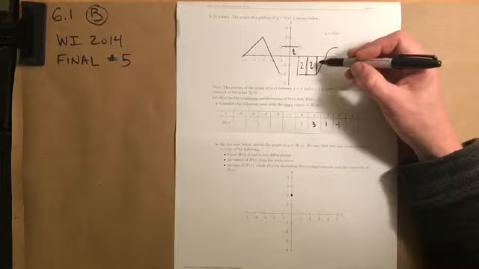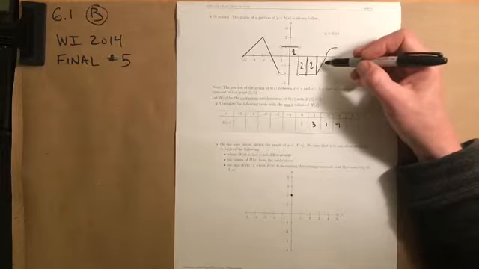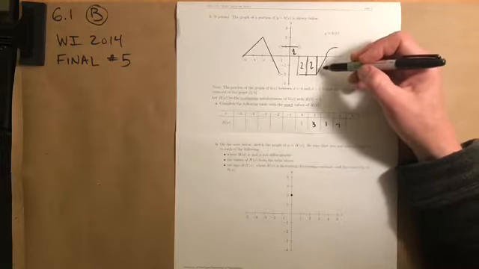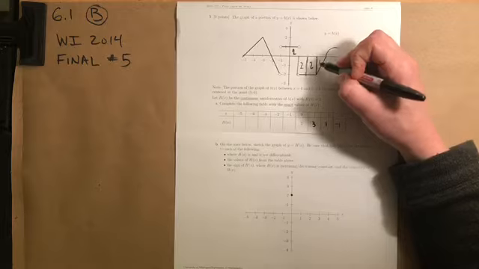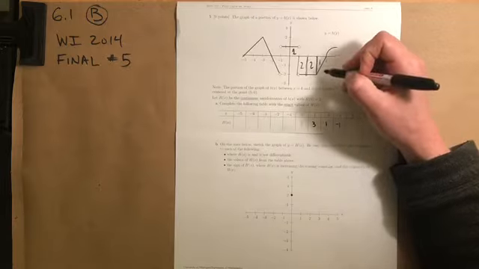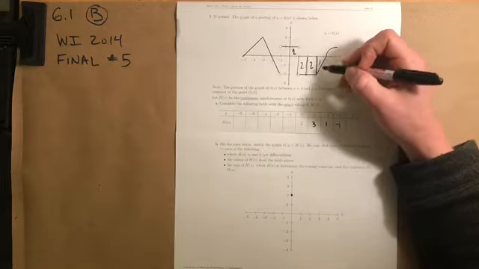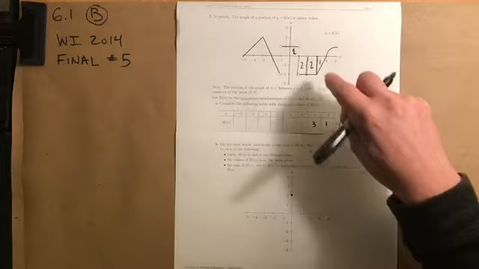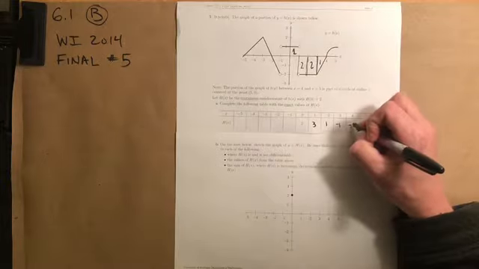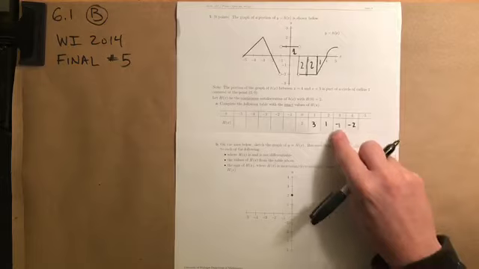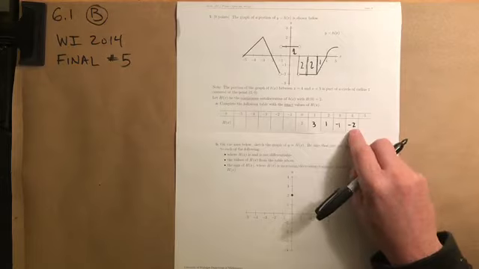From 3 to 4, that's only going to be 1 unit, because that's half of the rectangle that contains 2. So we went down 1 more unit, and we are at -2.